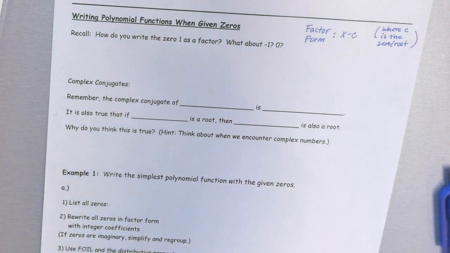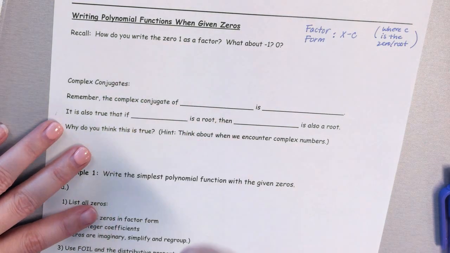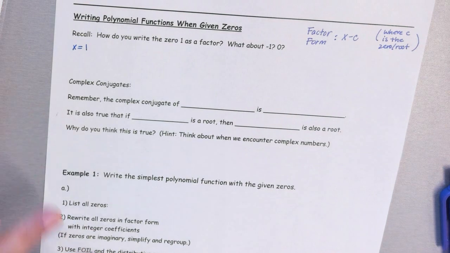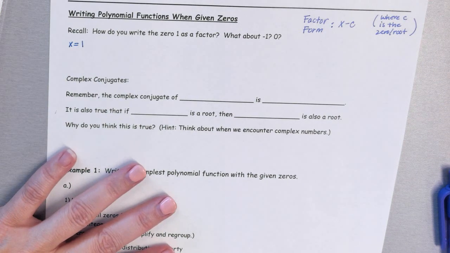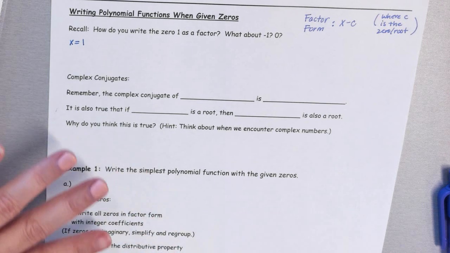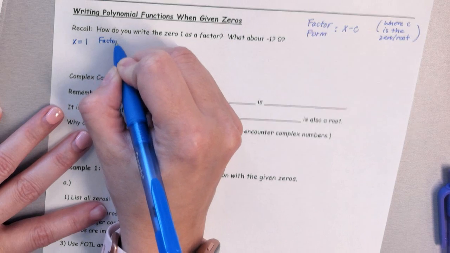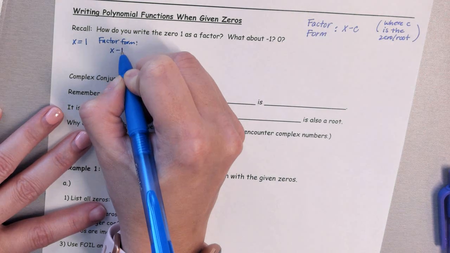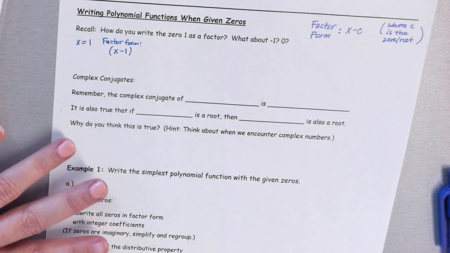So if the zero is 1, remember that's like x equals 1. Do you know how you would write that as a factor? If it's x minus c, what would it be? x minus 1. So the factor form is x minus 1. And really we are going to write it as a factor like this today.